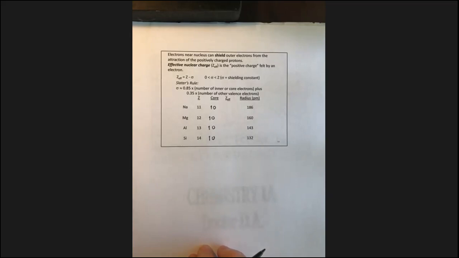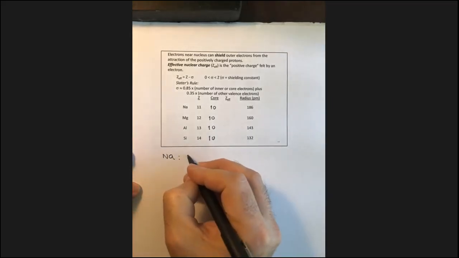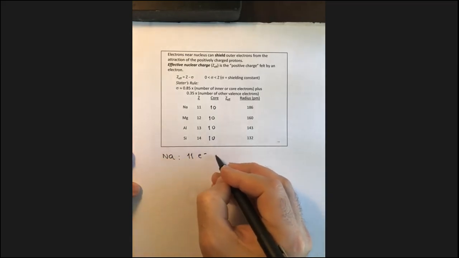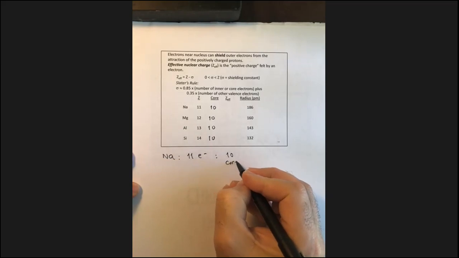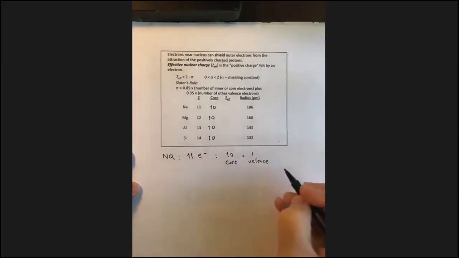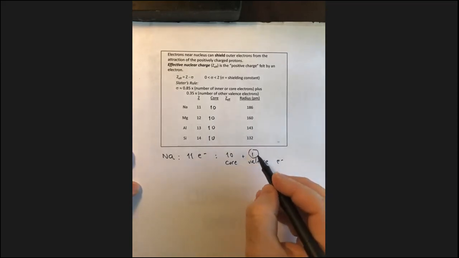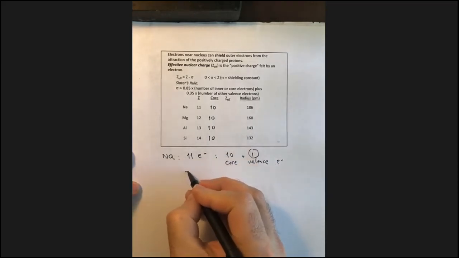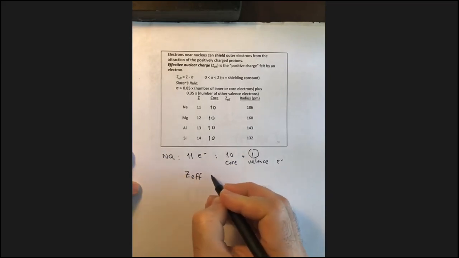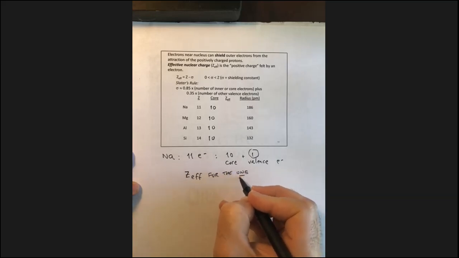And let's say that sodium has 11 total electrons, okay? So that's 10 core electrons and 1 valence electron. We're going to calculate what is the effective charge for that guy. So what is the effective nuclear charge for the 1 valence electron in sodium?